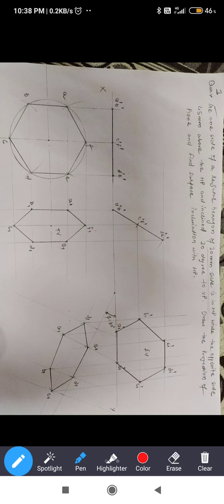Hello student, today we will discuss one more problem on projection of plane. This problem is based on a hexagonal polygon, and as we know, a hexagonal polygon is a six-sided closed figure. So how to draw this hexagonal polygon?